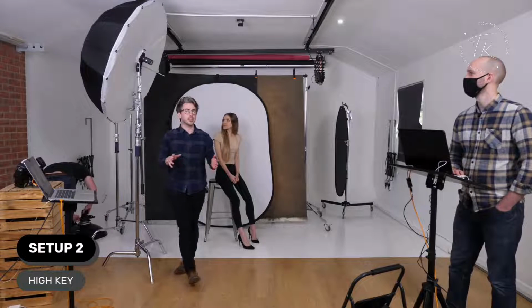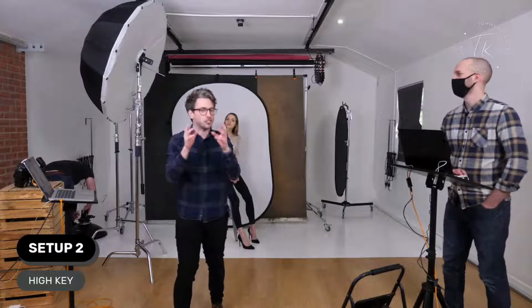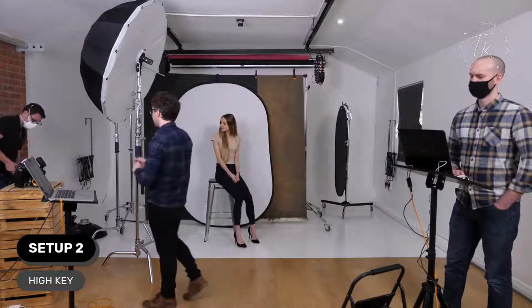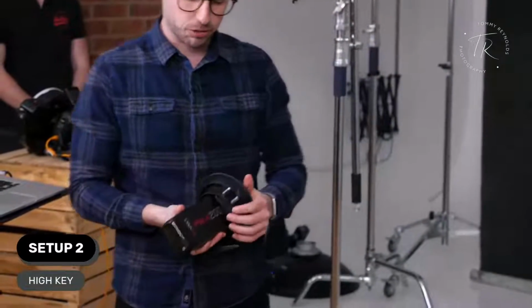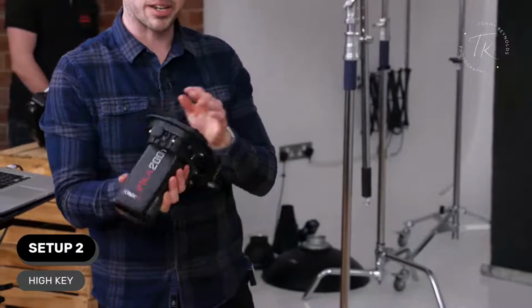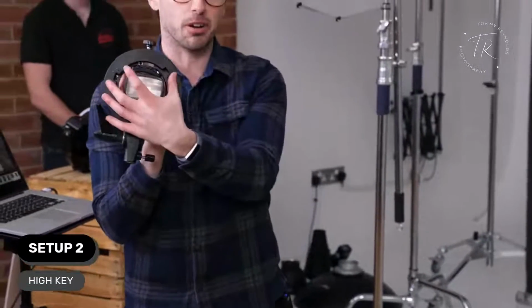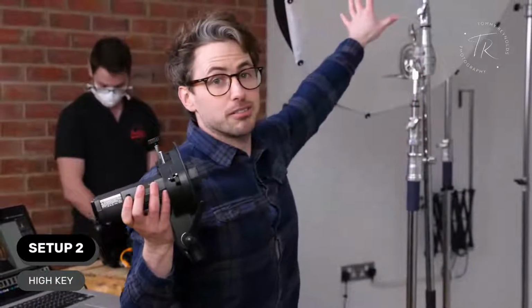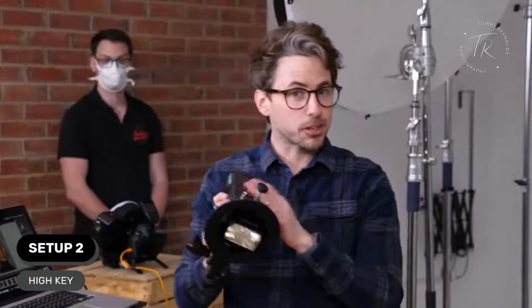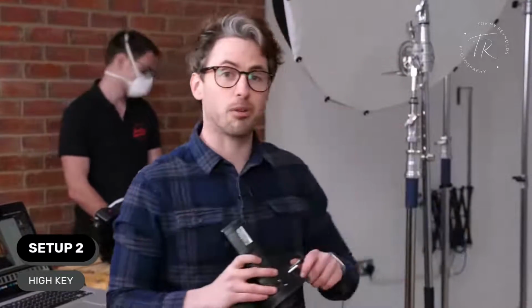So the beauty of the Pico 200 is it's very small, it's very portable. If you're new on this channel, I've got loads of travel videos where I use this exact modifier. So this is what this light looks like in there. This is the Pico 200, and this is the smart bracket that allows me to put any modifier I want on this. It can be literally anything, including something as big as this. So this is my go-to for travel. This is what's in here right now.